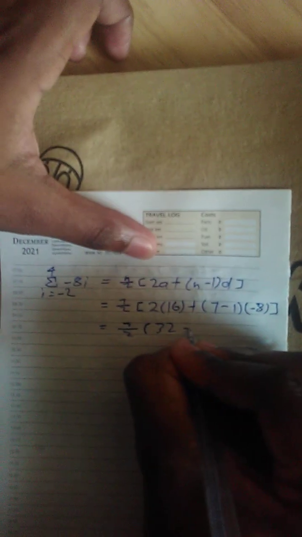So 7 over 2 times (2 times 16 is 32, plus 7 minus 1 is 6, and 6 times negative 8 is negative 48).